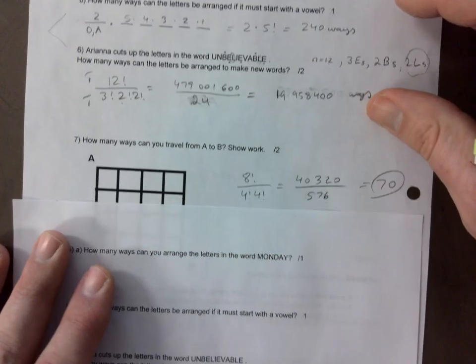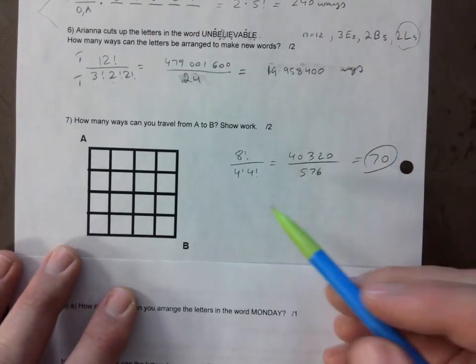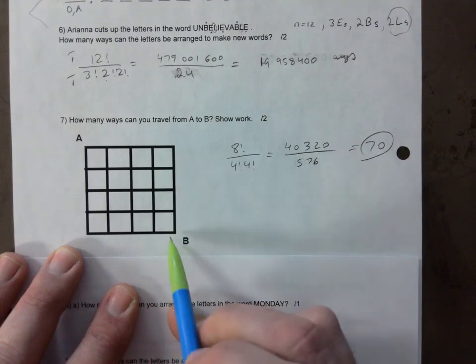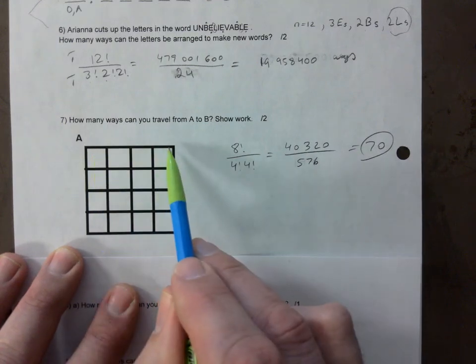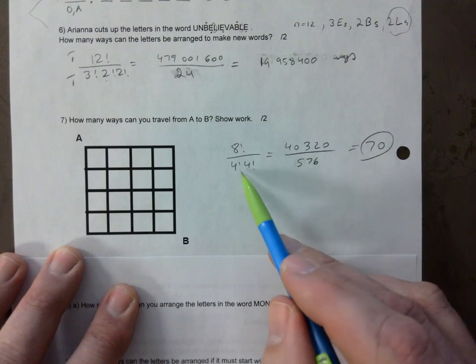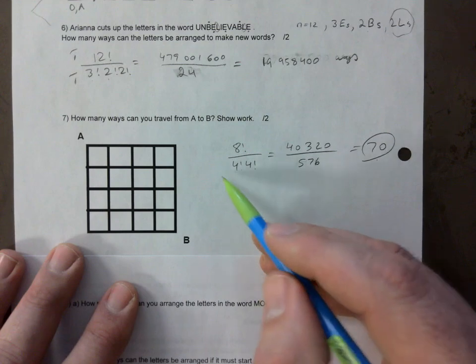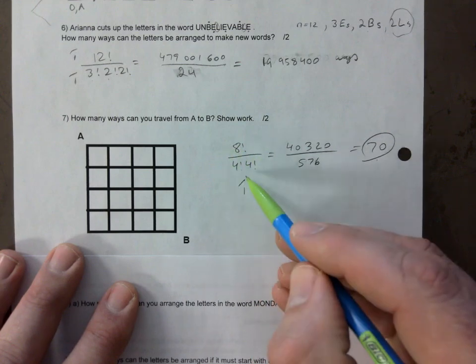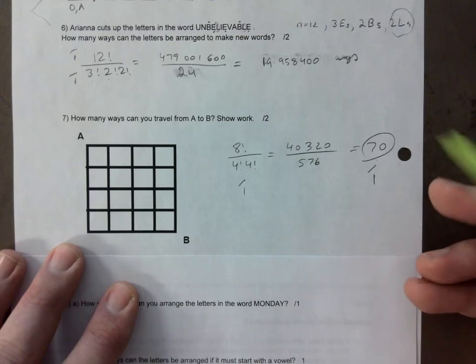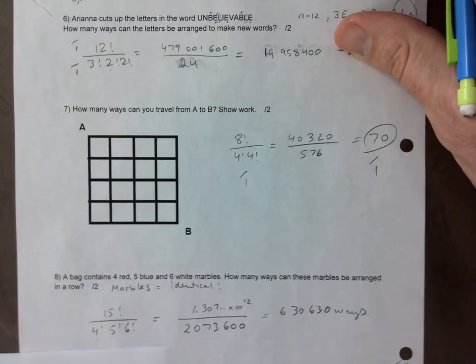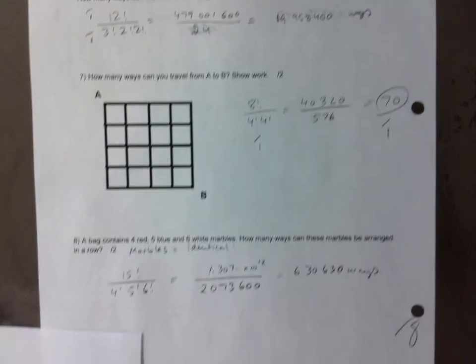Next, how many ways? This one is a very easy one. You count 8 steps, and there's 4 horizontal, 4 vertical. So it ends up being 70. I'll say this, 1 mark for having the factorial notation there and 1 mark for the final answer. If you get one of those, you're doing pretty good.